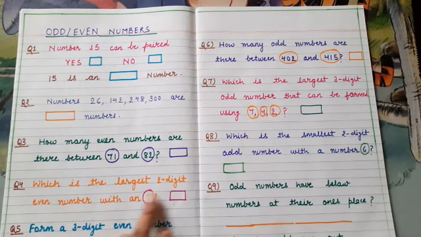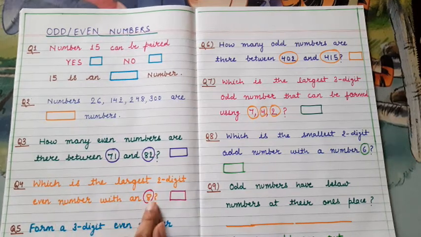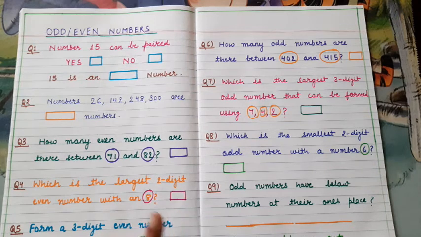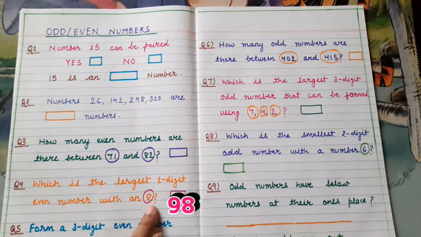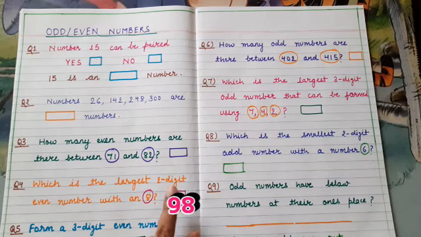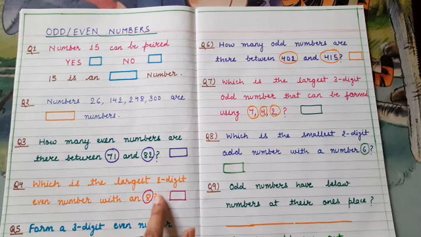Question 4: which is the largest 2-digit even number with an 8? So the child has to make a 2-digit number which is the largest and also even, and it should have 8 also. So this answer will be 98. 98 will be the largest even number and it has 8 also.